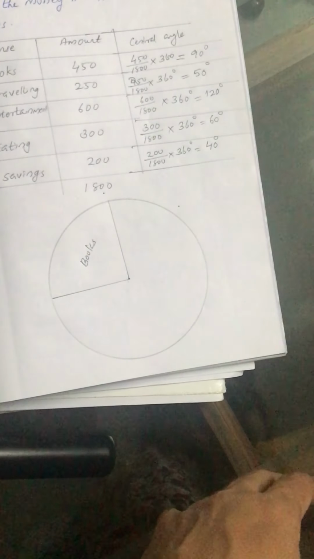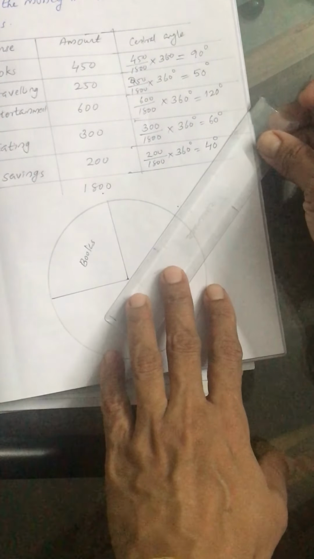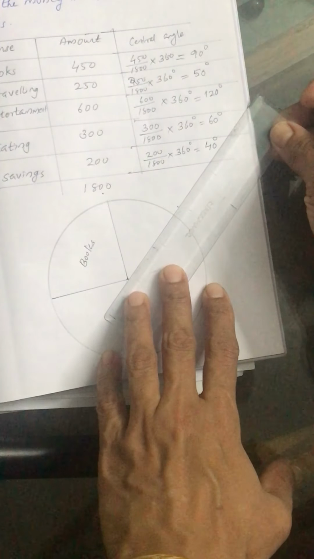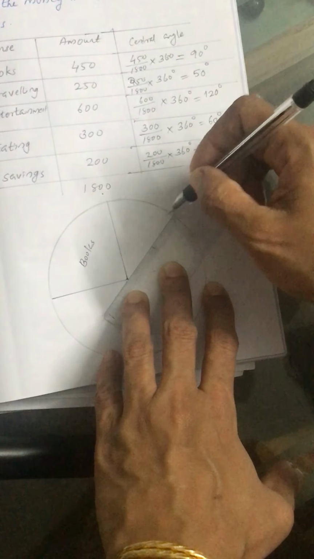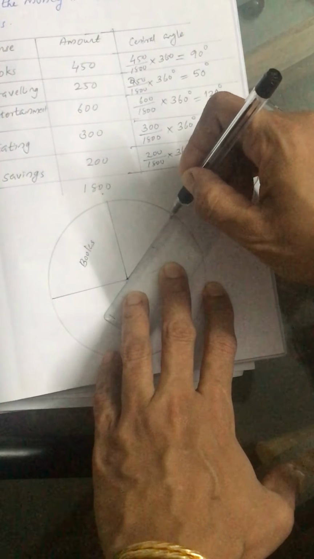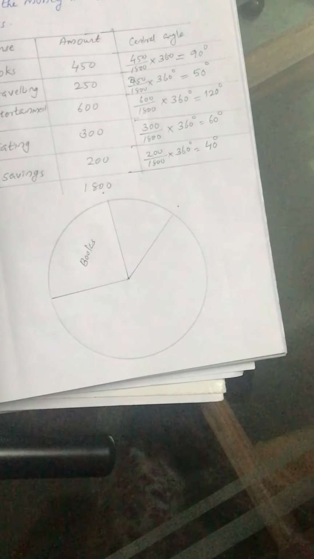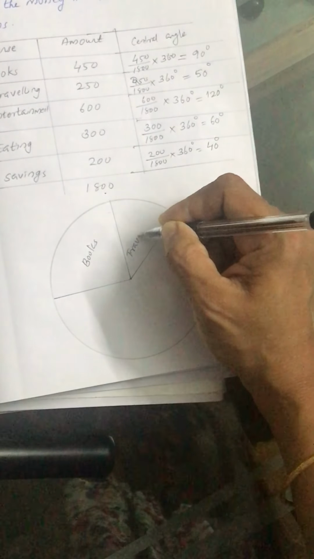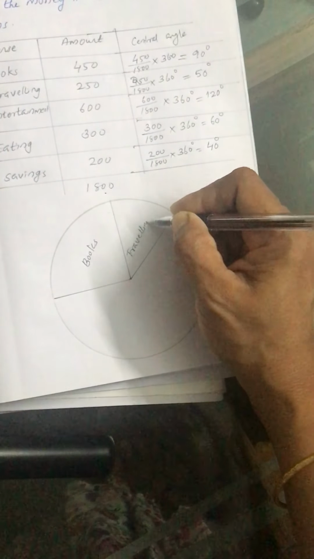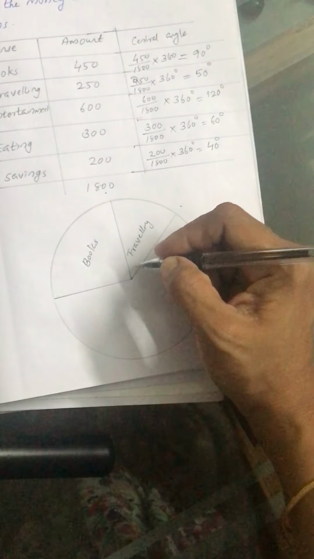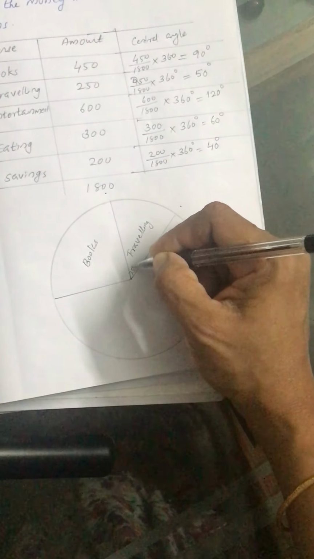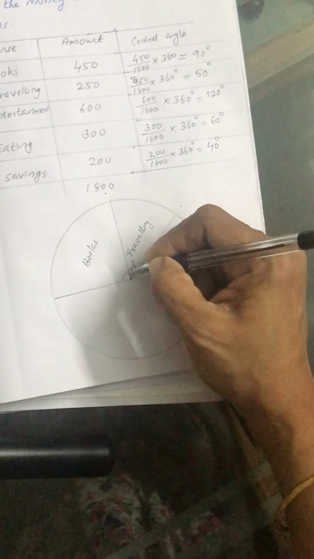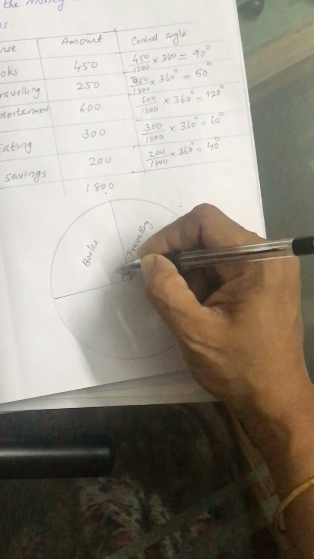For that 50 we can draw a radius, up to the center. This is for which item? Traveling. For traveling she spent 250 rupees. The central angle is 50 degree and this central angle is 90 degree.